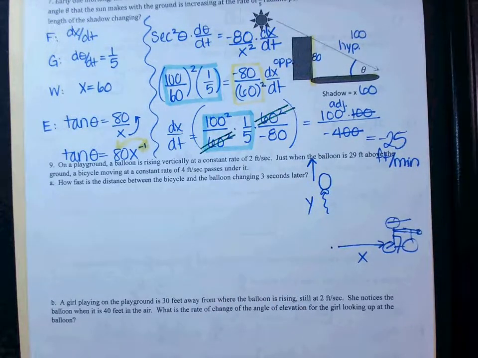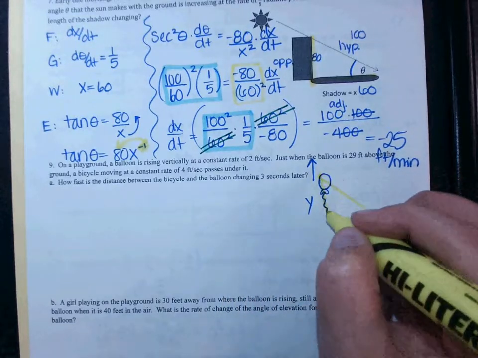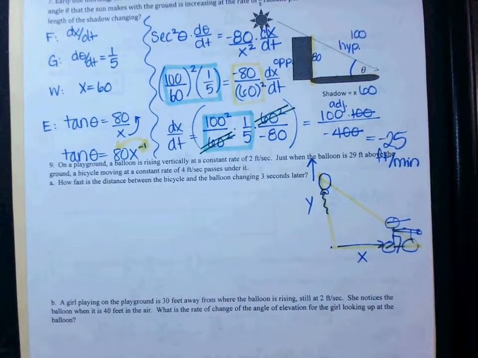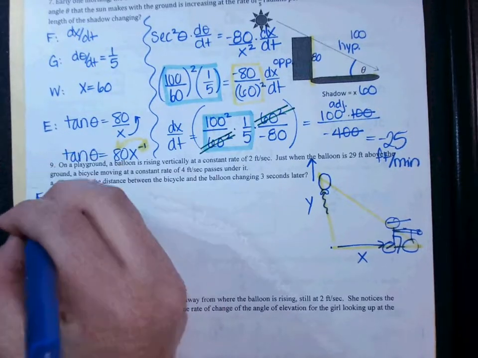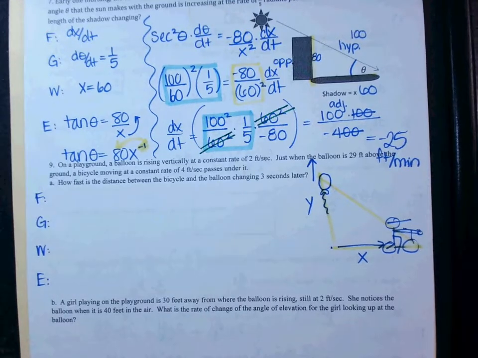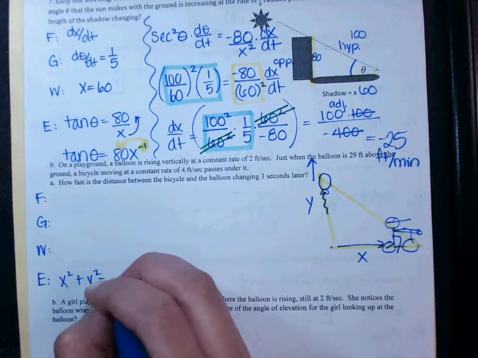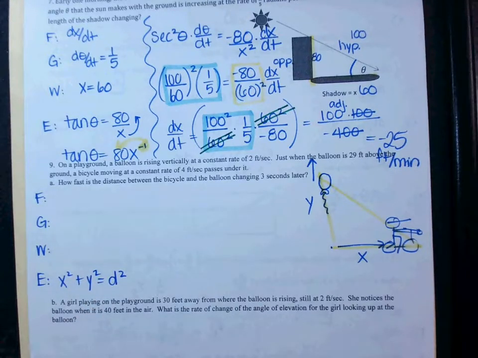Question A says, how fast is the distance between the bicycle and the balloon changing? Remember, distance is always a straight line. You have a triangle. Okay, let's label some stuff: find, given, when, equation. We know this is going to be x squared, y squared, and d squared. D for distance.